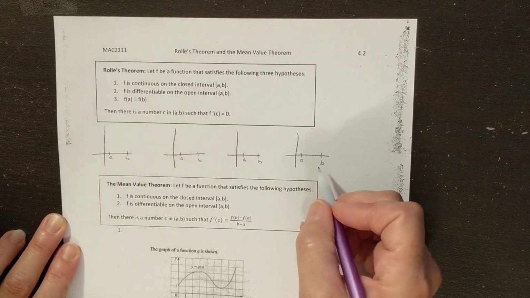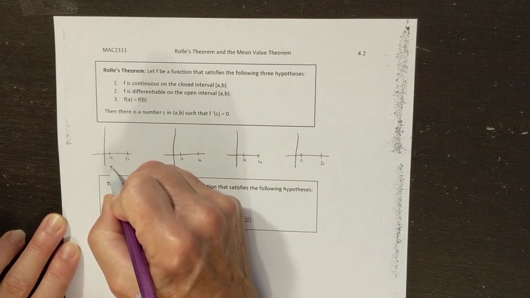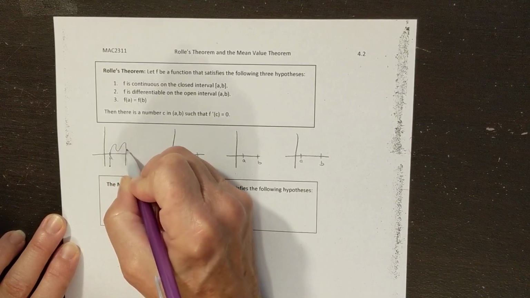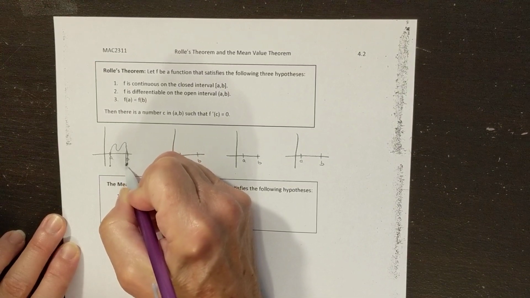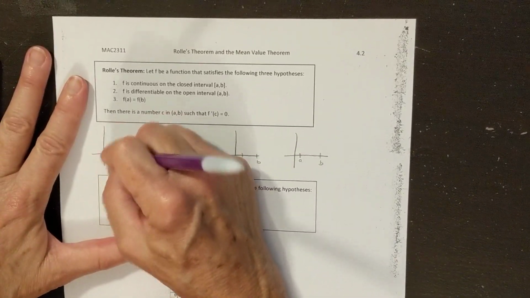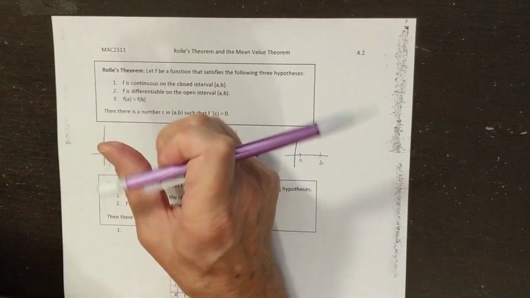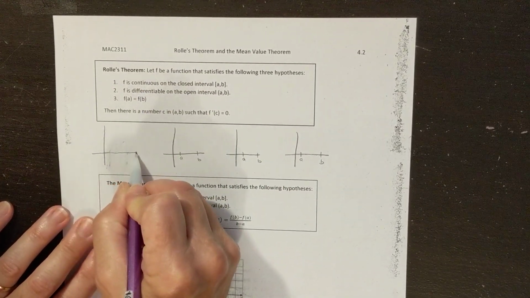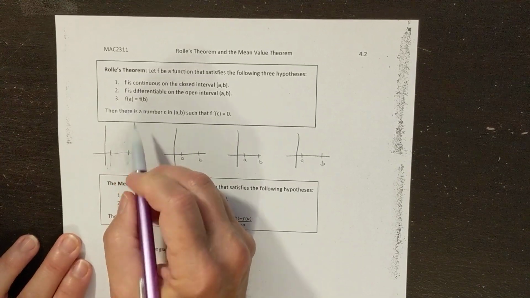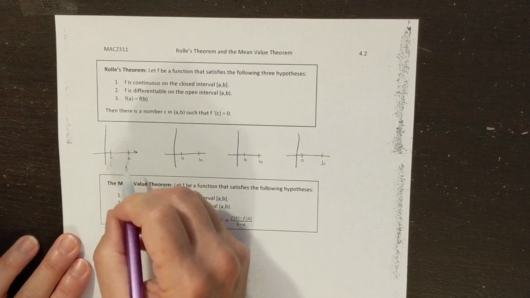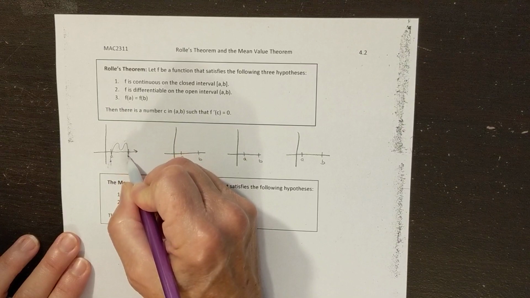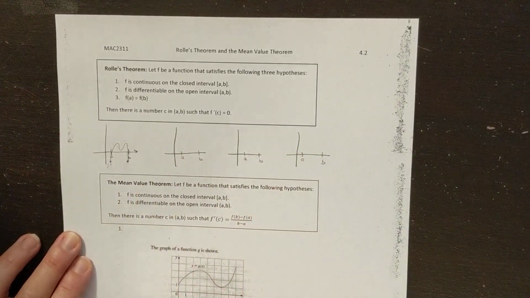You could have an endpoint here at a, and then you could have it go up, and then at b it could be at the same place it was at a. That's a pretty bad drawing. Let me try that again, because it looks like it goes vertical. I didn't mean to make it go vertical. But basically, the third condition is that the y value of a and the y value of b have to be equal. So let's say a goes up and it does some crazy stuff, and then it lands down here at b. Okay, it could do that.